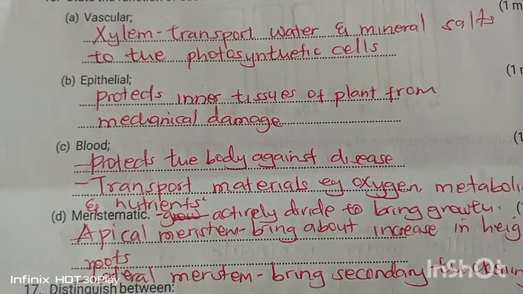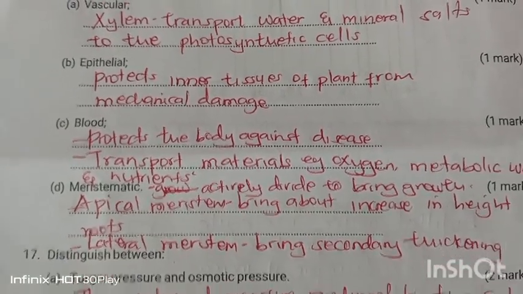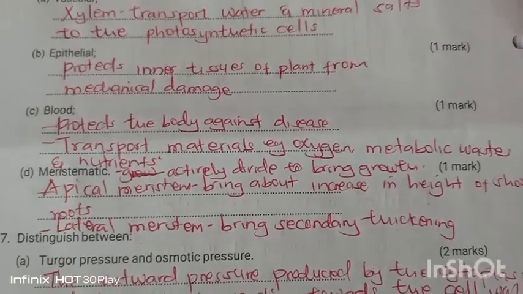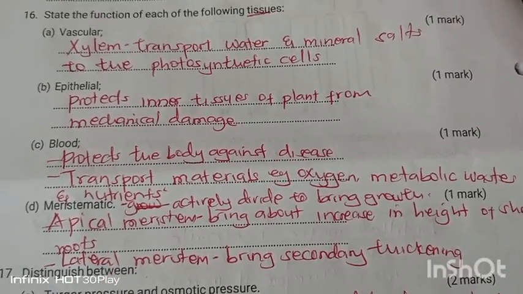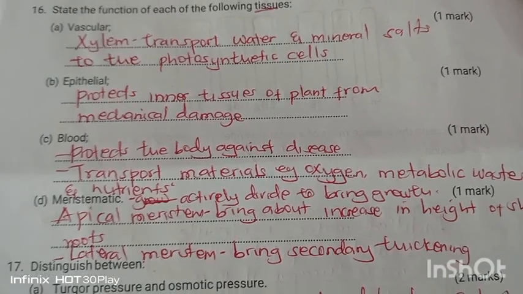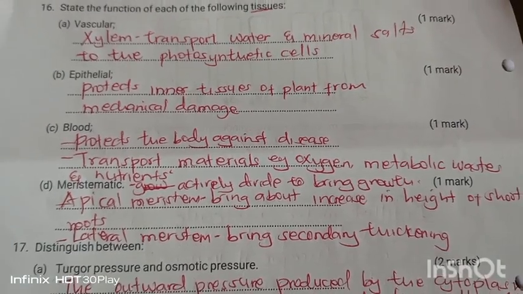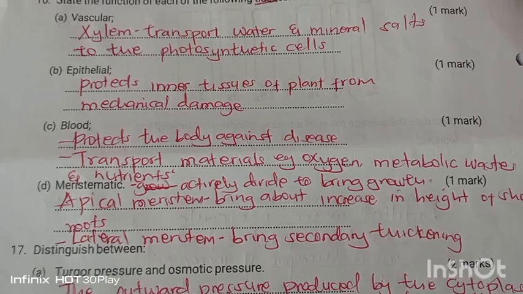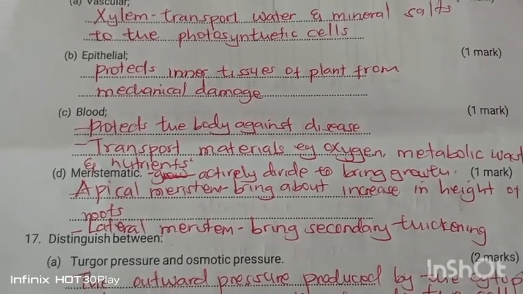Blood tissue protects the body against diseases and also transports materials, e.g. oxygen, metabolic waste, and nutrients. Meristematic tissue actively divides to bring about growth, where we have the apical meristem, which brings about increase in height of the shoot and root, and the lateral meristem, which brings about secondary thickening.